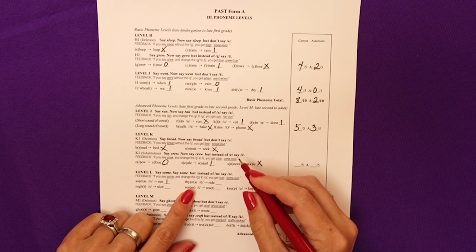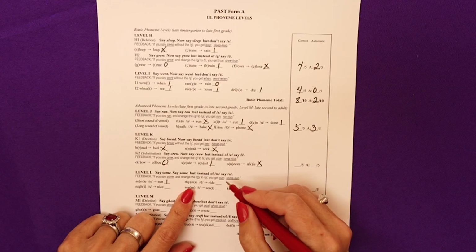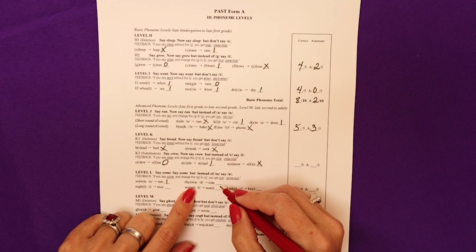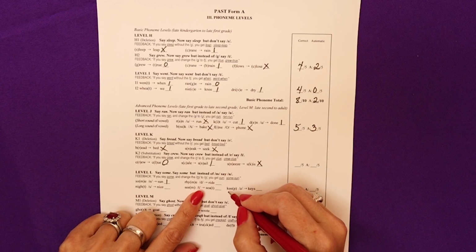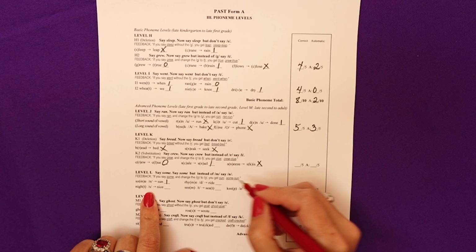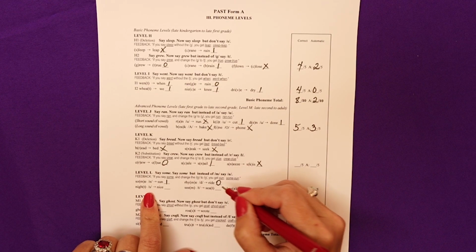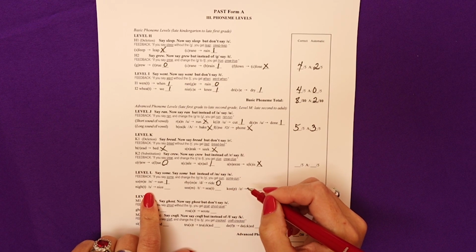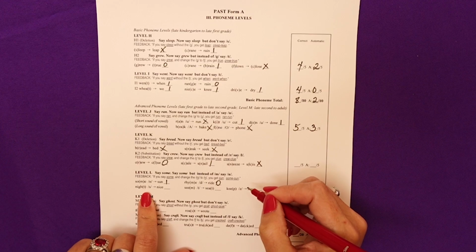Boy, I even had to think of that one. Let's try that again. If you say rhyme and change the m to d, you get ride. Rhyme, ride. Say night. Night. Now say night, but instead of t, say s.